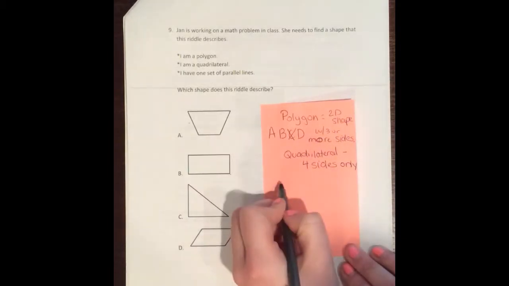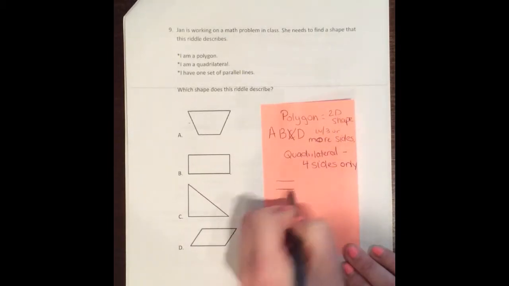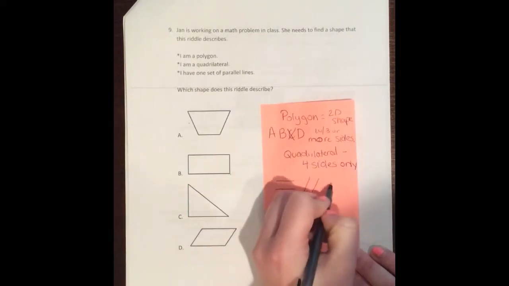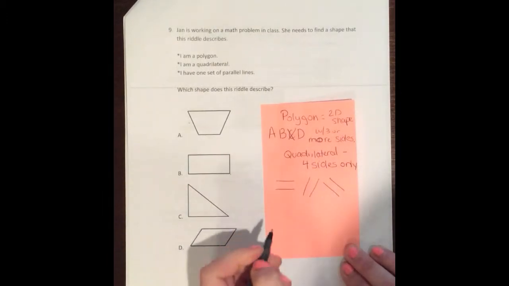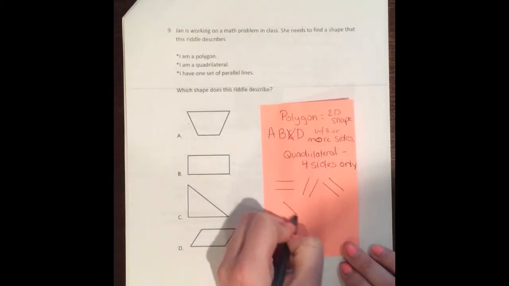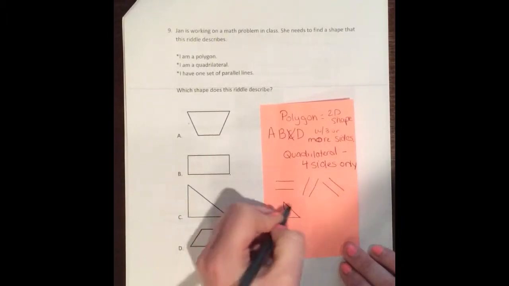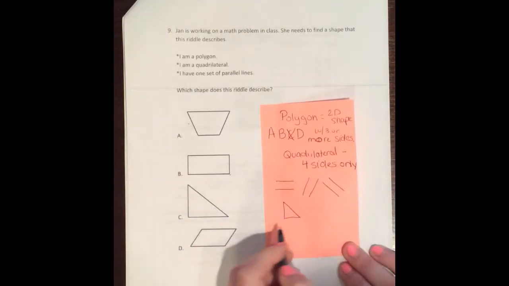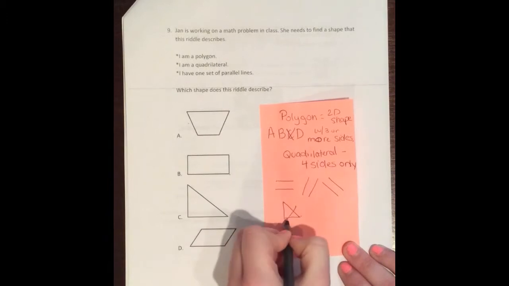Now parallel lines are any 2 lines that will never touch. It does not matter which direction they are going, but they just cannot touch. So if I had a triangle, which we've already eliminated, anywhere I look, these sides are going to meet. So they don't have any parallel sets of lines, okay? Any lines that do not touch.